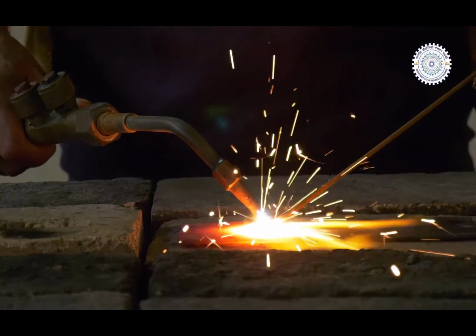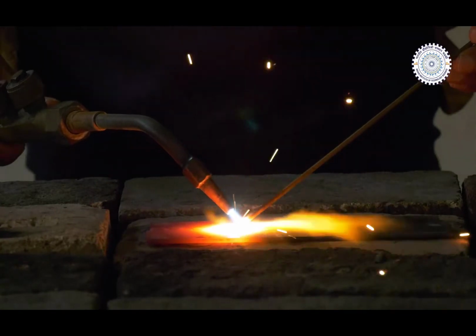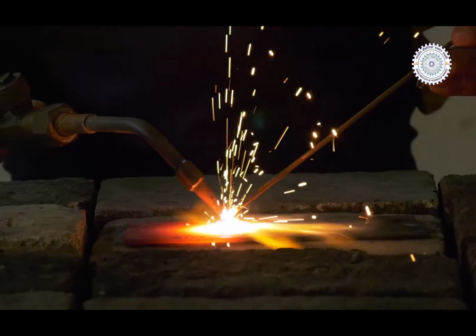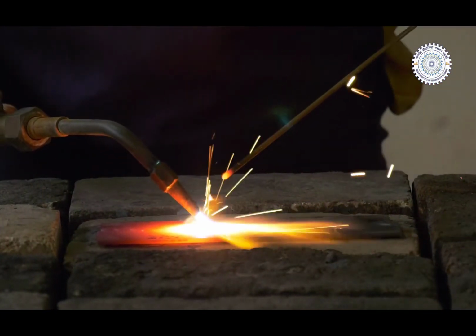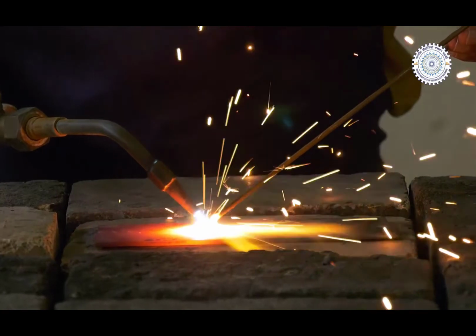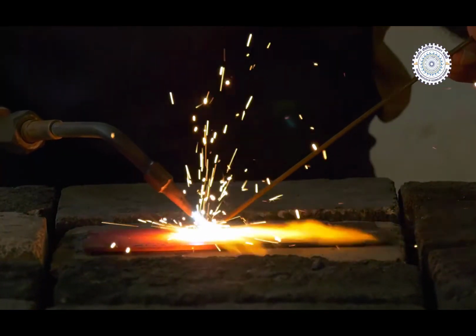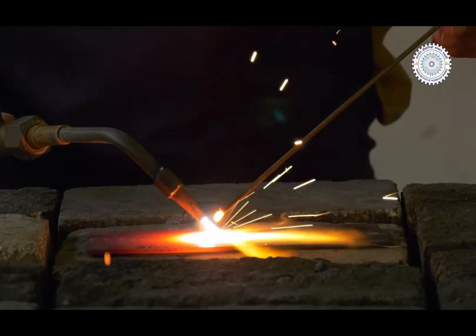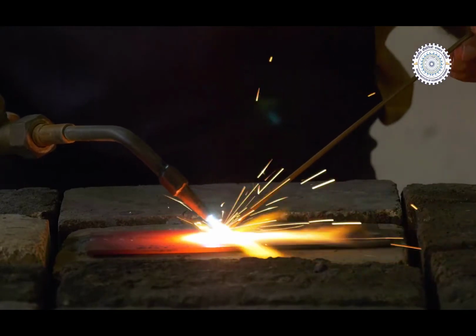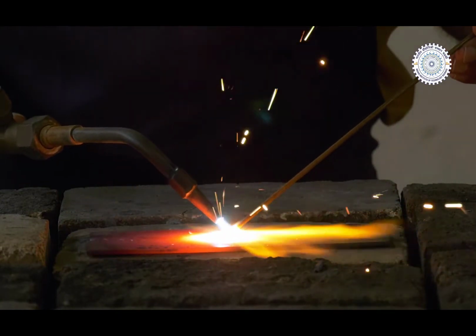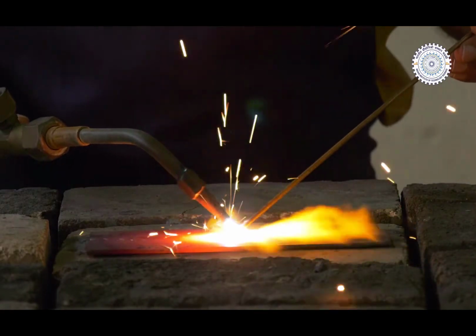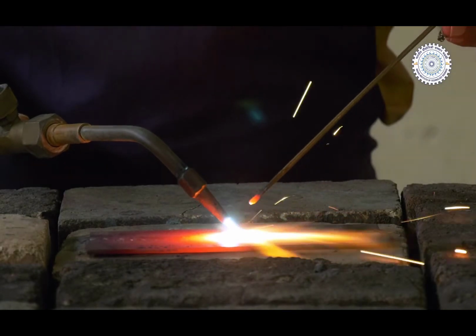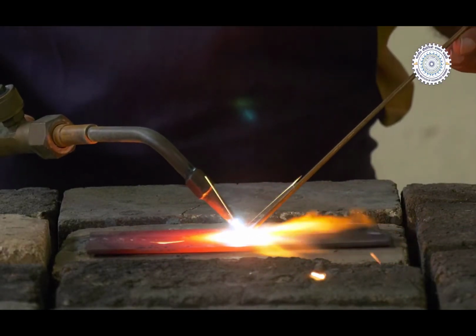You can see that both are inclined at a certain angle, which is usually 40-45 degrees, and in this case the torch is pointed in the direction of welding, so that is forward welding. In this case, the base metal to be welded is preheated by the flame itself. That helps to increase the welding speed as well as the penetration.